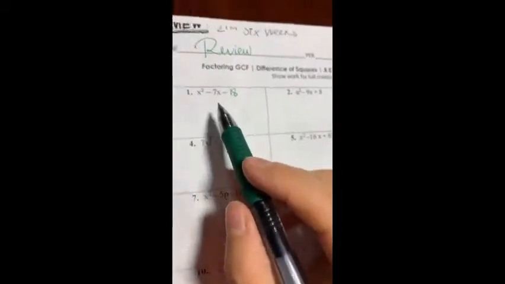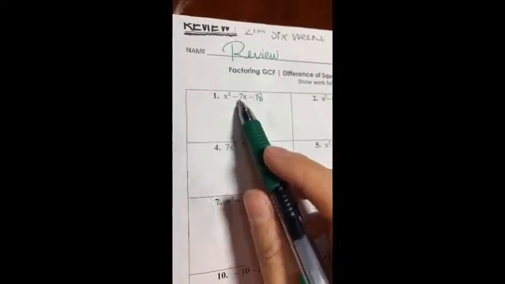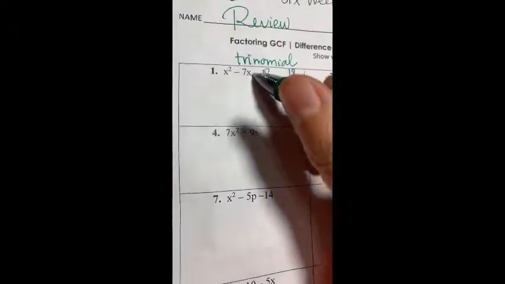This is a review. We have many different types. The first type is when you have trinomials. Trinomial means three terms, right? So when you see something like x squared minus 7x minus 18, we're going to factor out the number 18. We're trying to find two numbers that multiply to give you 18, but subtract or add to give you 7.